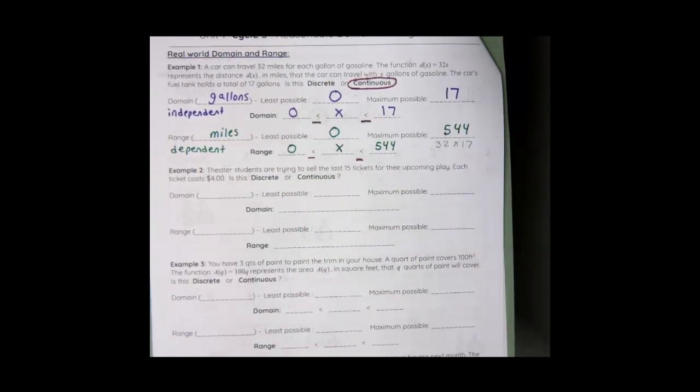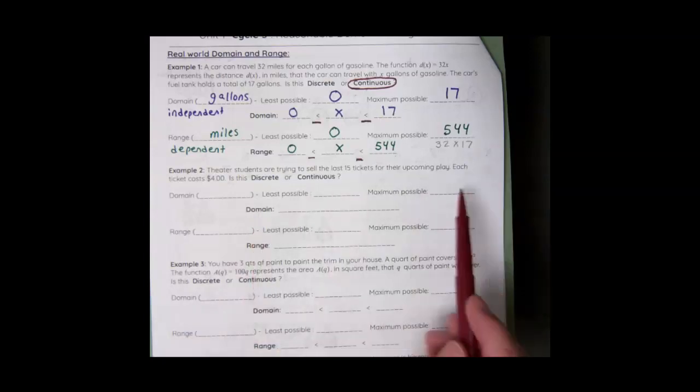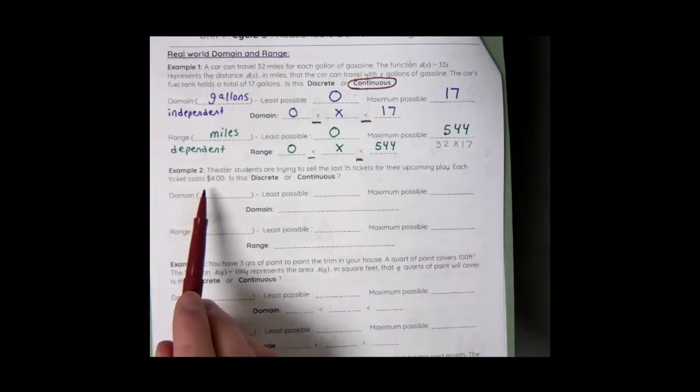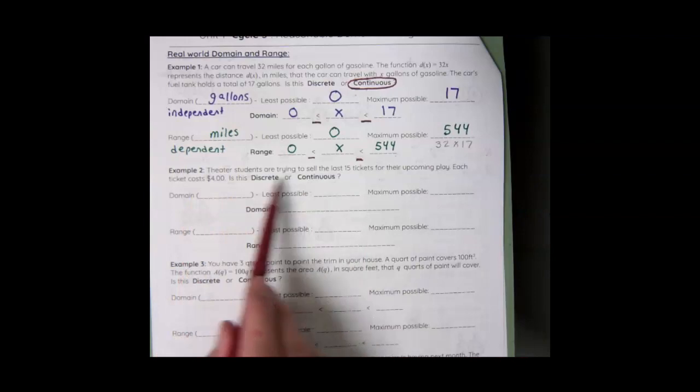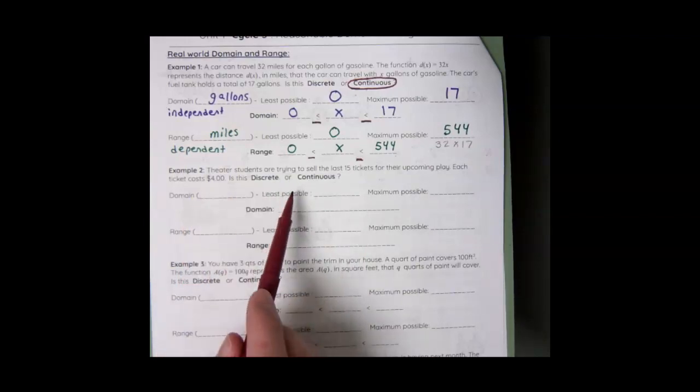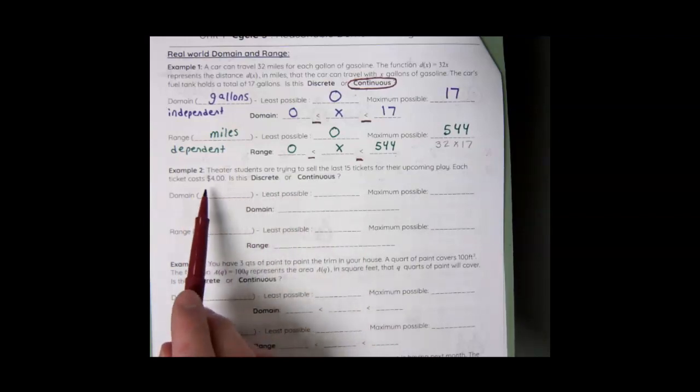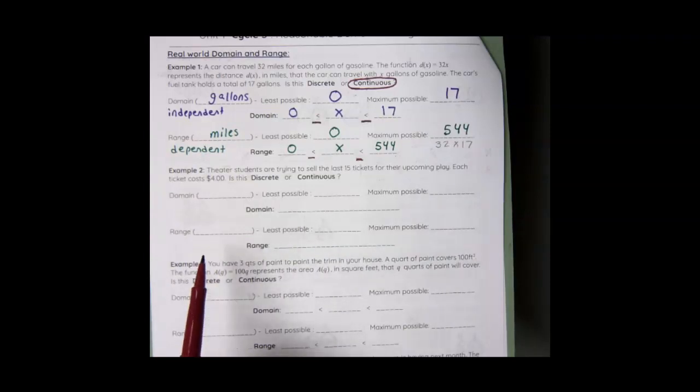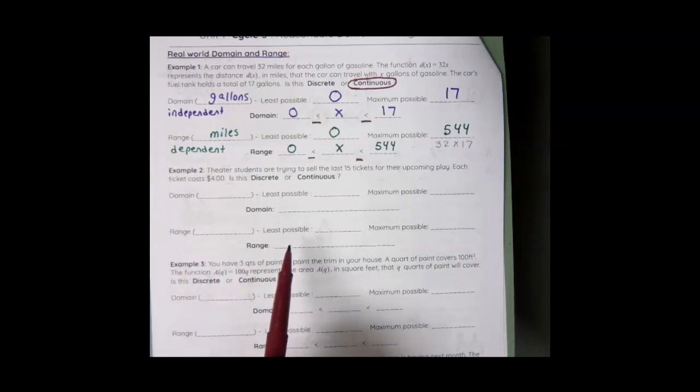Okay, let's try example 2. Theater students are trying to sell the last 15 tickets for their upcoming play. Each ticket costs $4. Is this discrete or continuous? Well, our values can be $4, and then if we sold 2 tickets, it'd be $8, and then $12, and then $16.